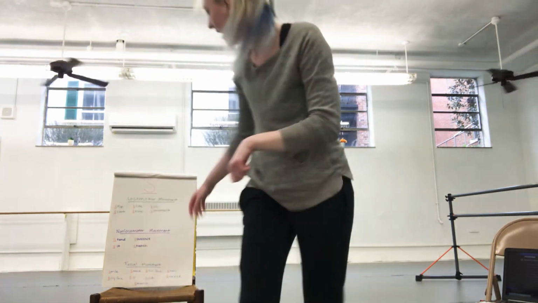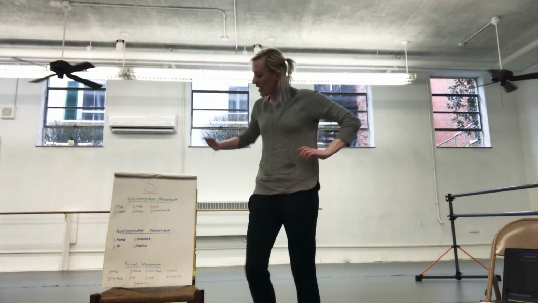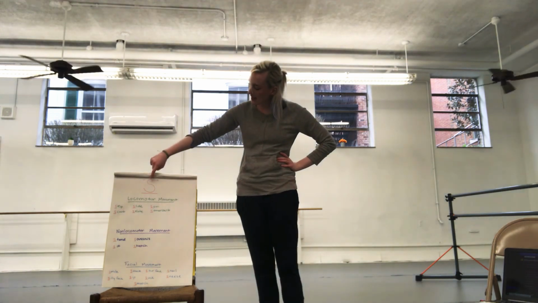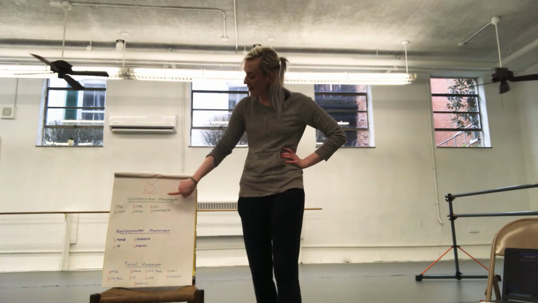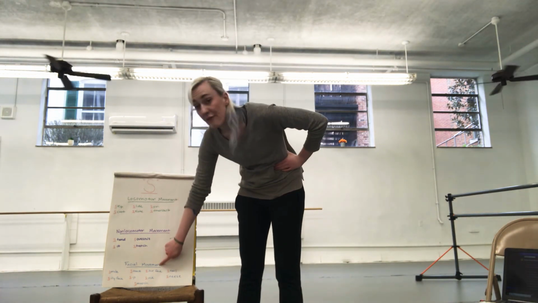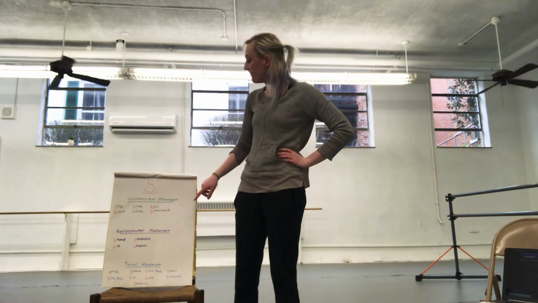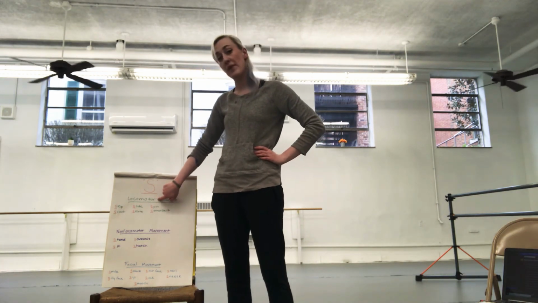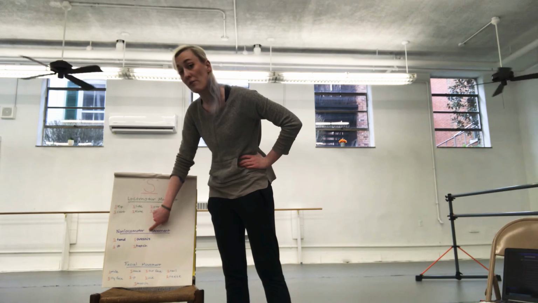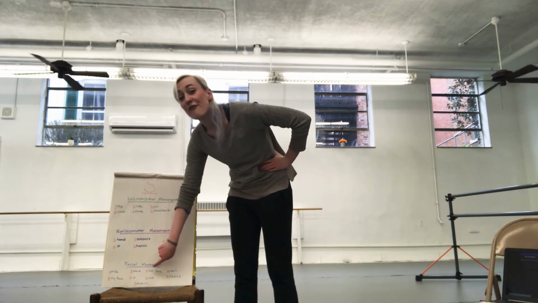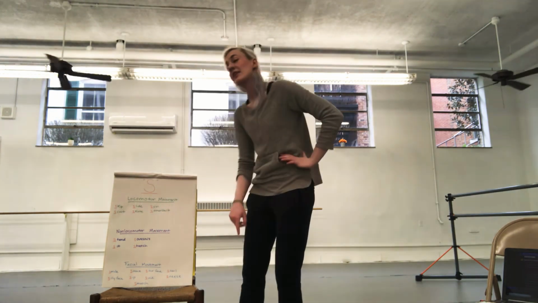So today I thought we could use my dance studio and talk about some movement with the letter S, because I know you all have been working on that at home this week. Behind me, I have this poster board, and I have the letter S at the top. And then I have three different forms of movement: locomotor movement, non-locomotor movement, and facial movement.